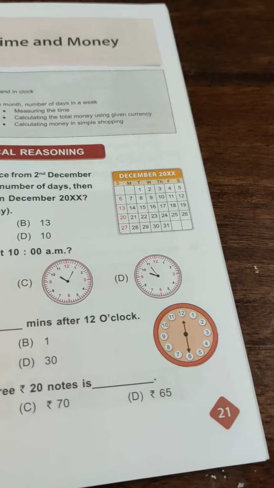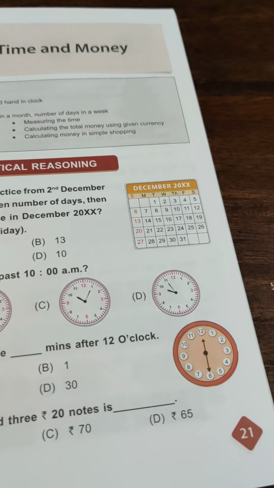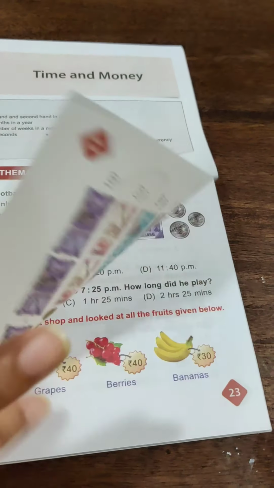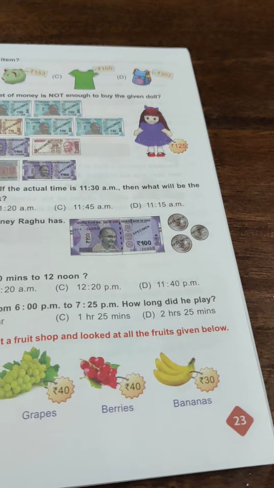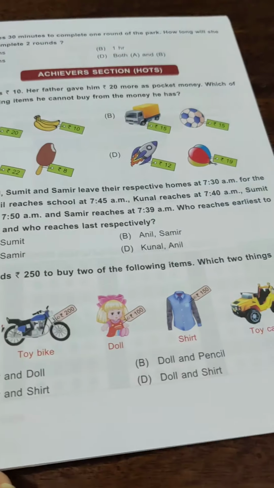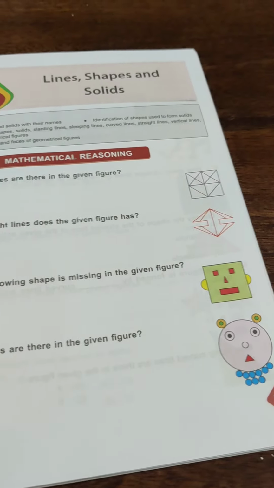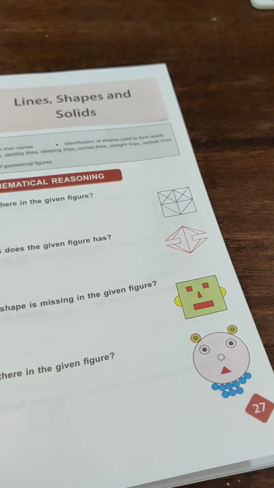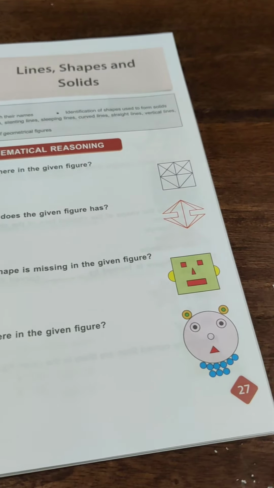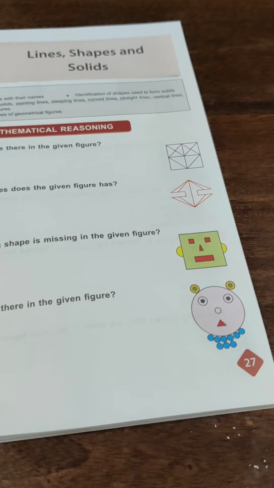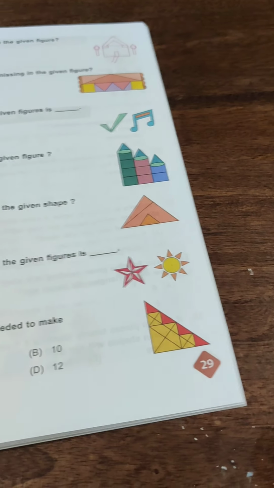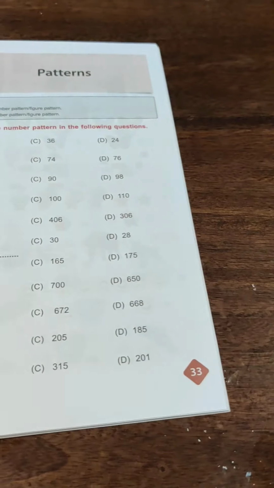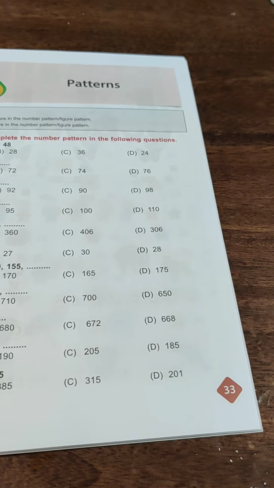The next one would be time and money. So the child should be able to tell time and read the calendar. So here you go, these are the questions. The next one is lines, shapes and solids. This has already been discussed in the reasoning workbook. Here you will find more options, more questions on this particular topic. And this is not the last one, I suppose.